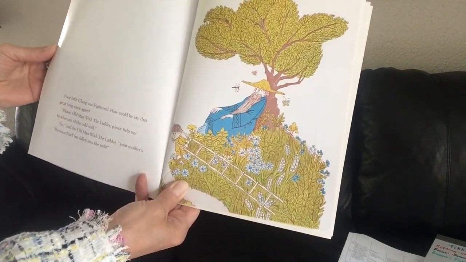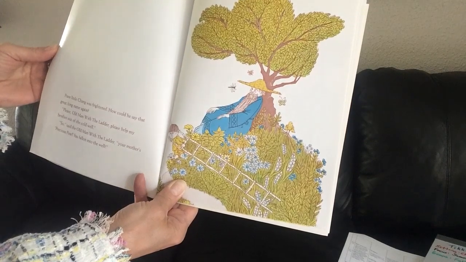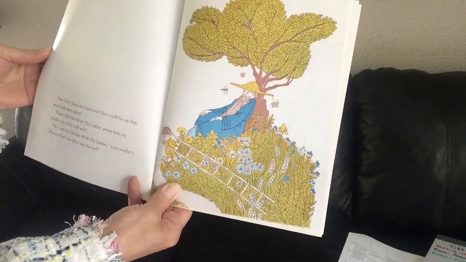"So," said the old man with the ladder, "your mother's precious pearl has fallen into the well."